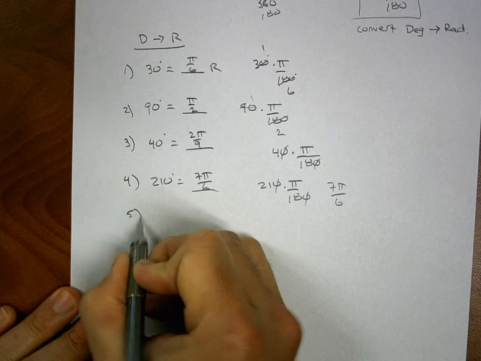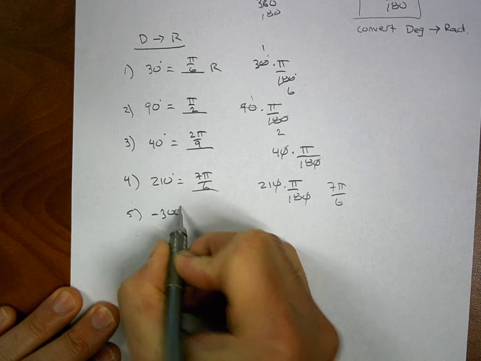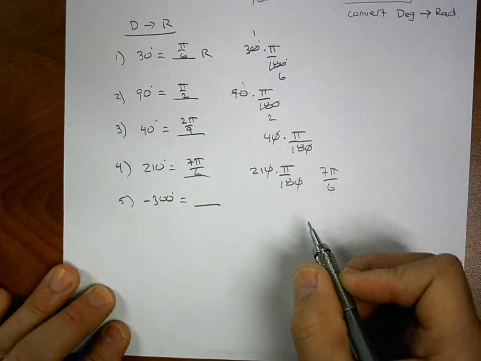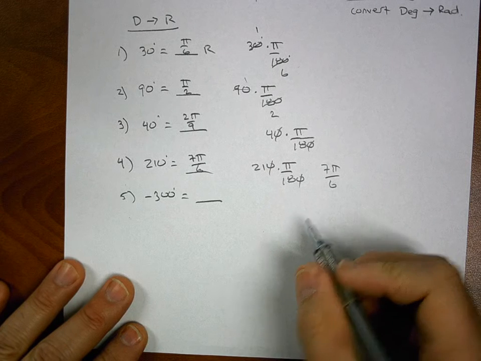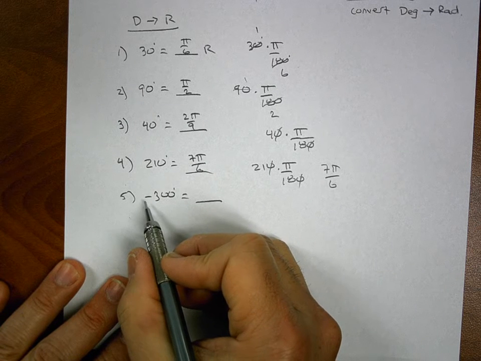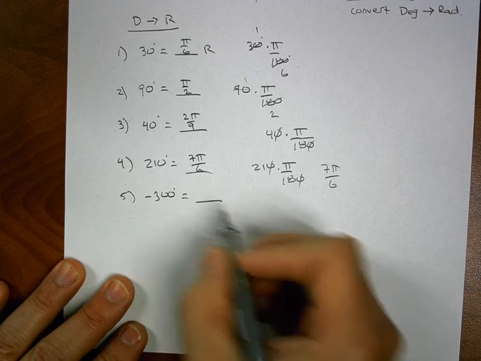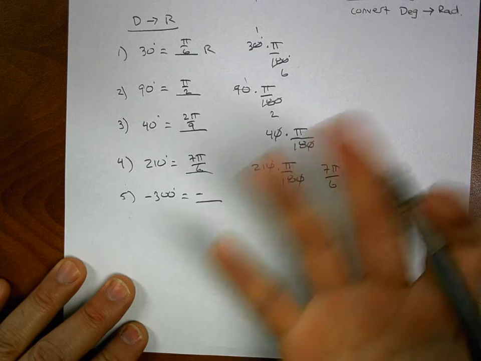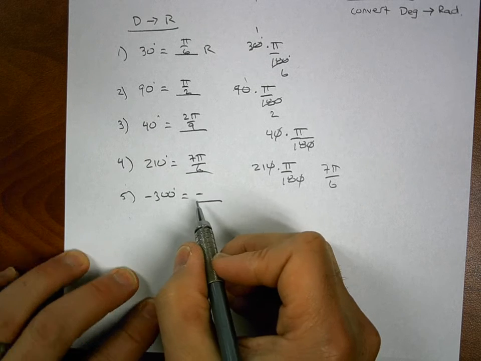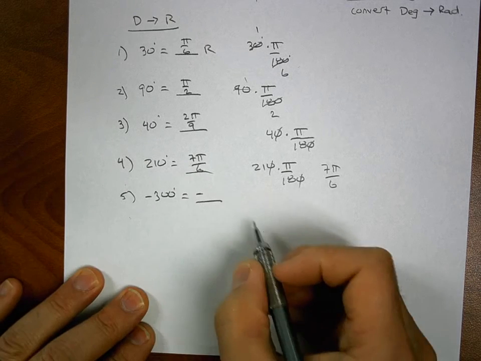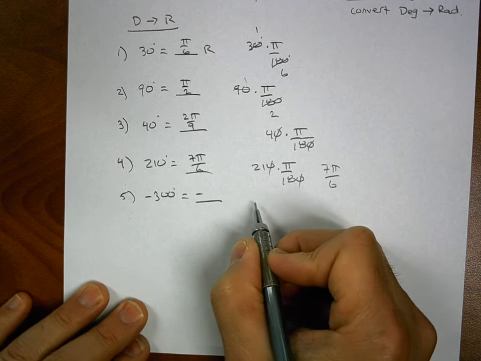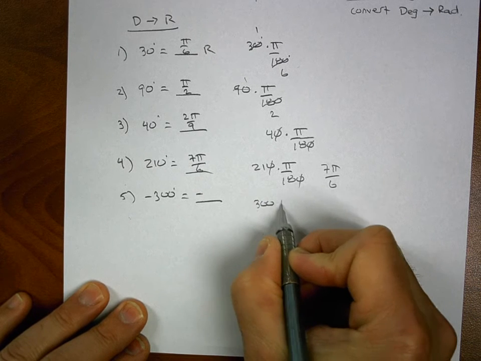Okay, actually, let me do one more here. Number 5. Negative 300 degrees. You want to know how many radians that is. Well, the negative just means we're going backwards. We don't really do anything as far as calculating, but just put a little negative there. We know it's negative something radians. So let's just convert 300. So 300 times pi over 180.